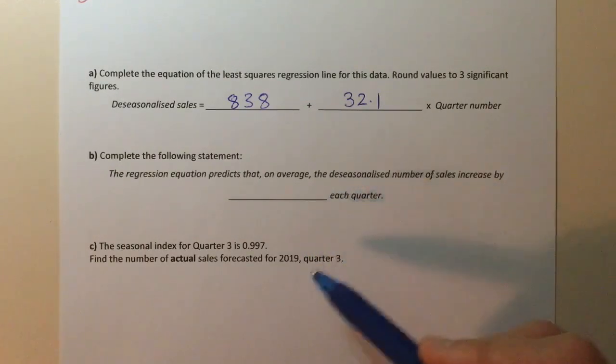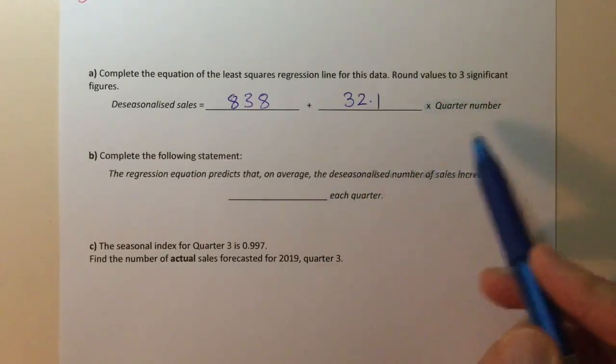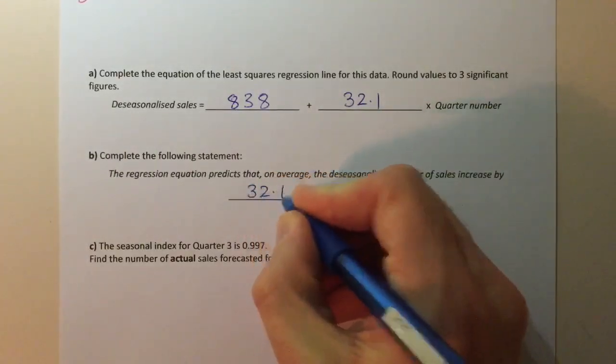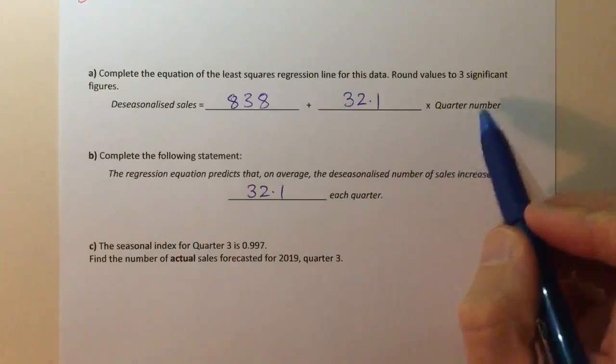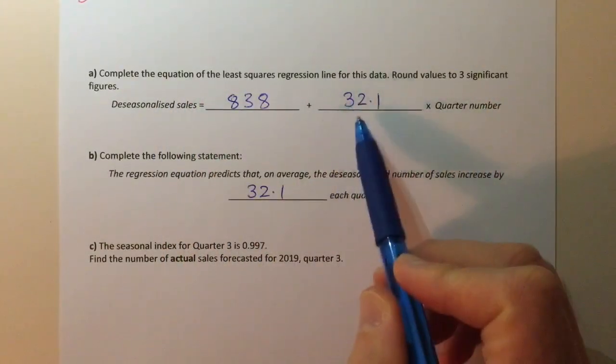That's interpreting the gradient, and the gradient is 32.1, right? The gradient's the number that's multiplying the X variable. And so the number that goes in here is 32.1, because that gradient means that every time the quarter number increases by 1, the sales are going up, because there's a positive gradient, by 32.1.